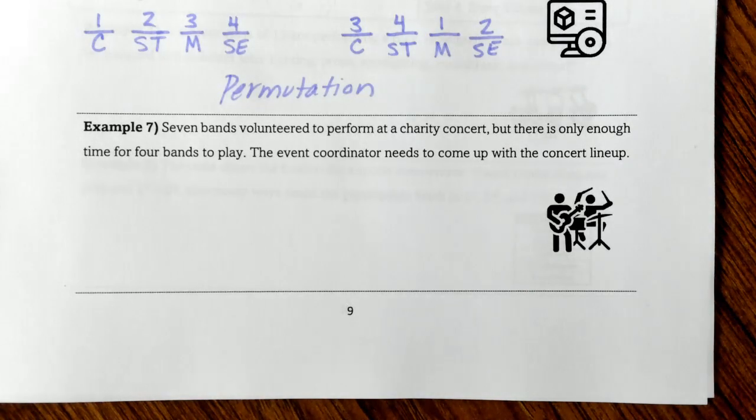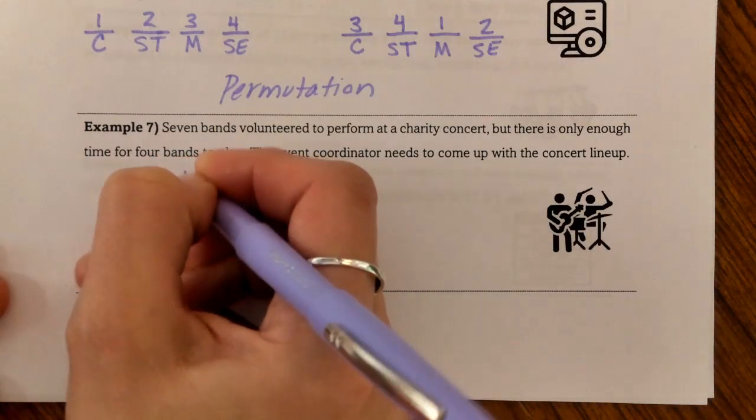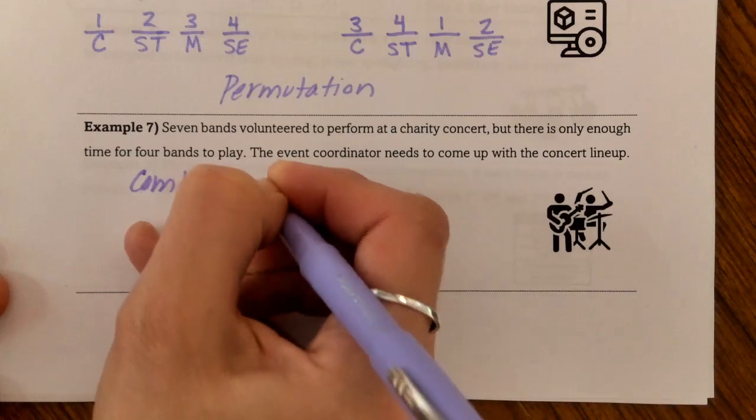And so it doesn't matter which one they choose first, second, third, and fourth, because all 4 bands are still going to get to play this concert, regardless of whether they're chosen first, third, fourth, second. So here we're going to have a combination, and I'm going to pause it and write down basically what I just said, and that way you guys can write it down.